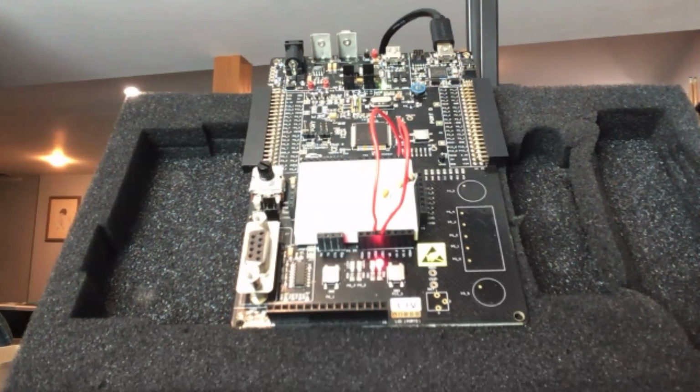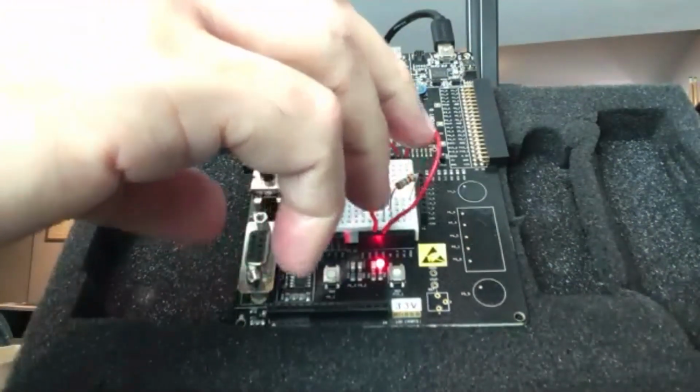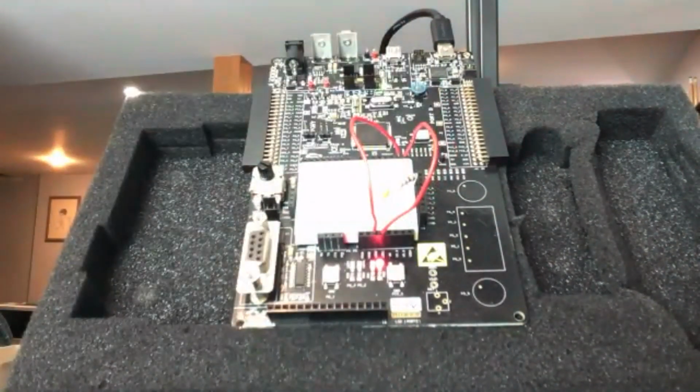You can see that I have my wires here. I have P00 and P01 wired up to the LED pins, the LED connector, and that's how that works. All right, I think at this point that's probably good for now, and good luck with the project.